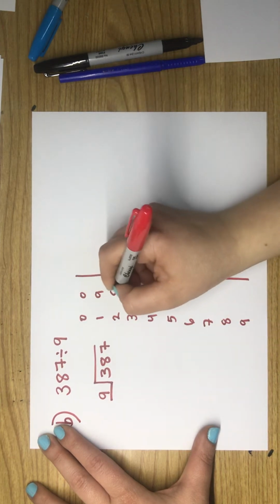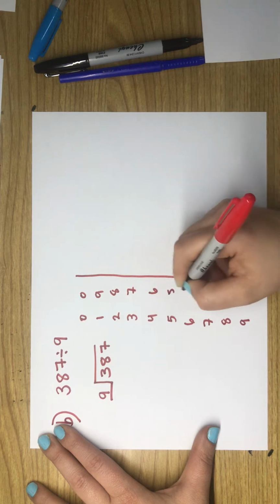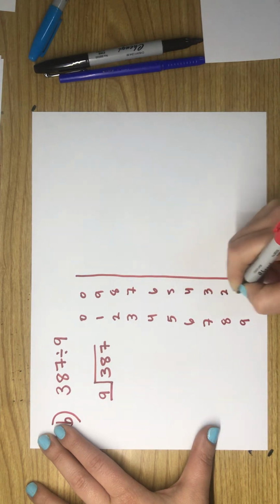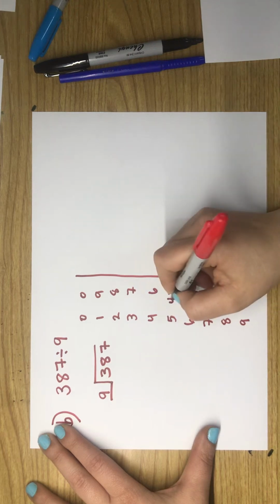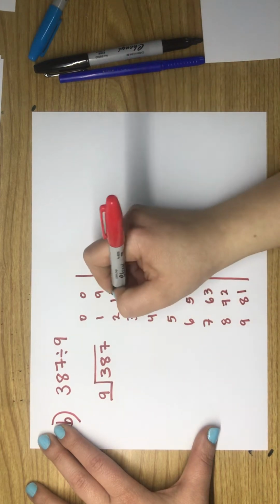0, 9, 8, 7, 6, 5, 4, 3, 2, 1, 8, 7, 6, 5, 4, 3, 2, 1.